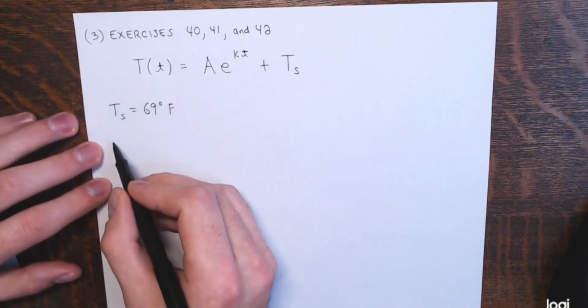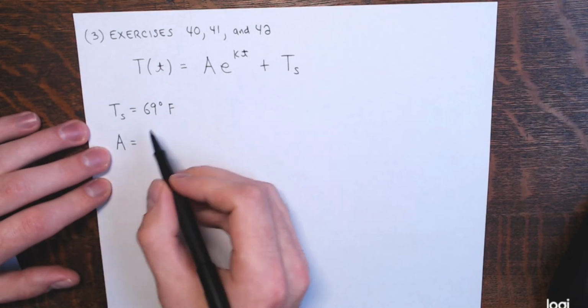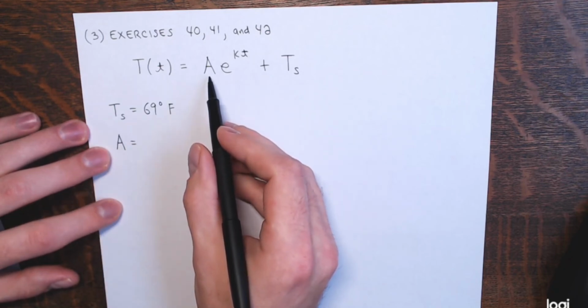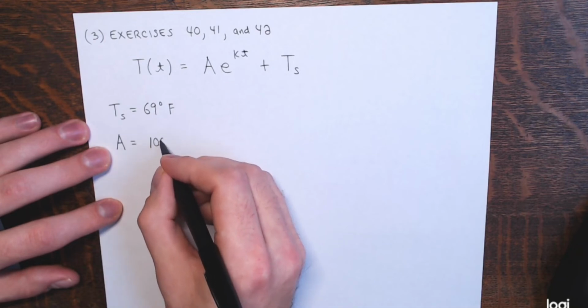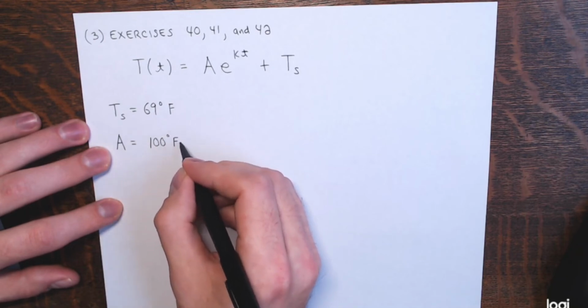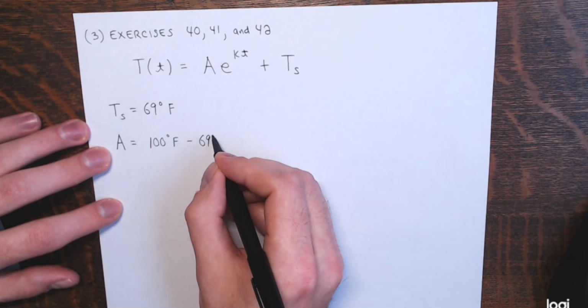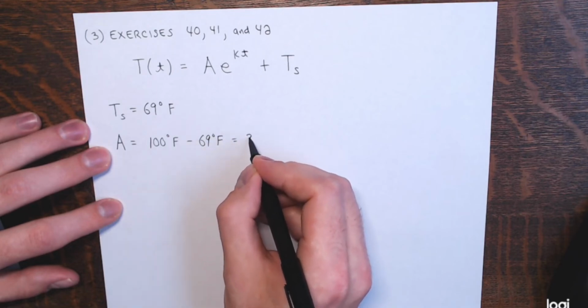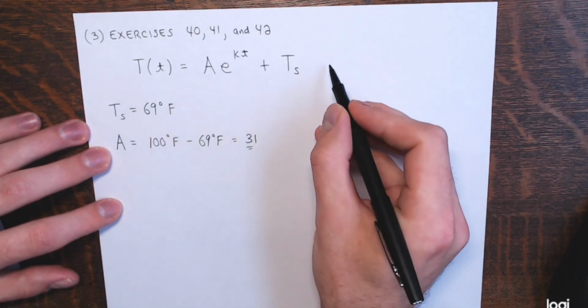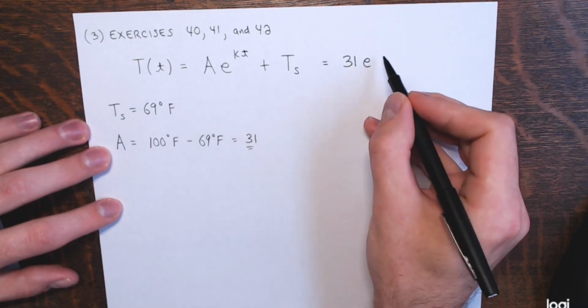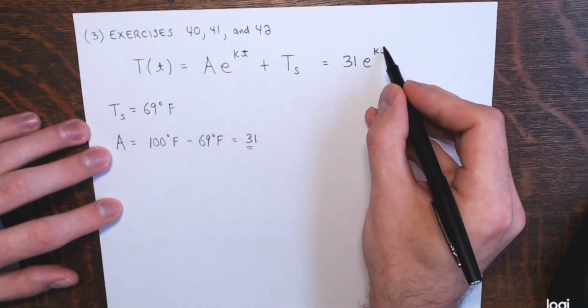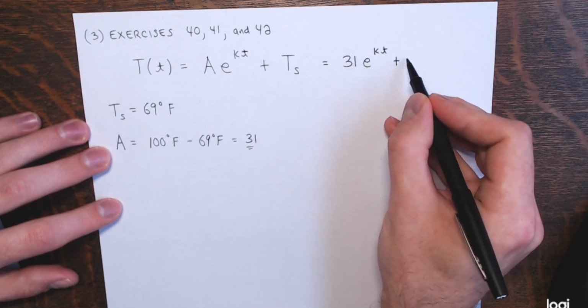The value of this A, remember, is the initial difference between the temperature of the object, the temperature of the soup initially, minus the room temperature, the temperature of the surroundings, which again is 31. So this is going to be 31 times e to the kt plus 69.